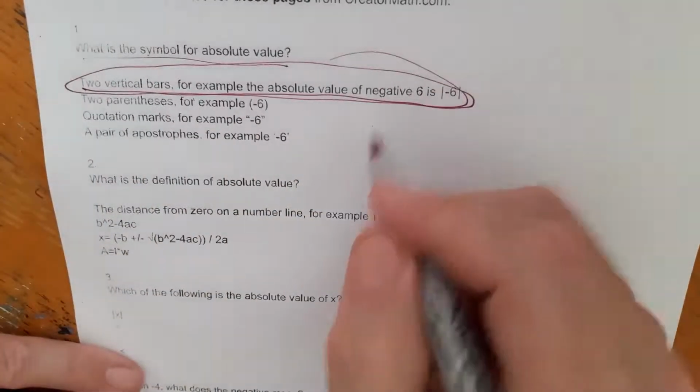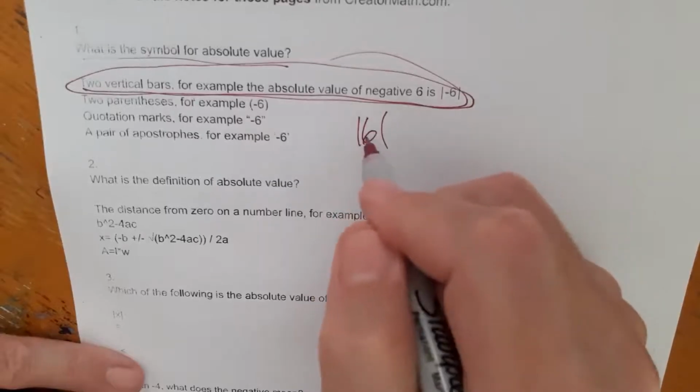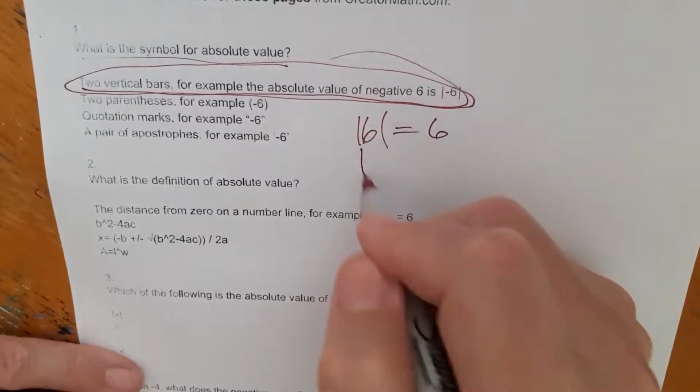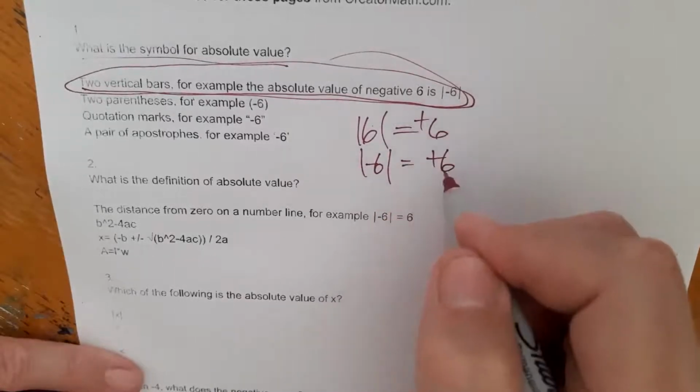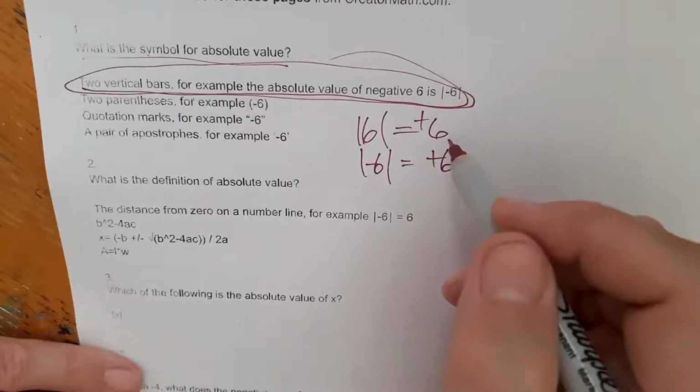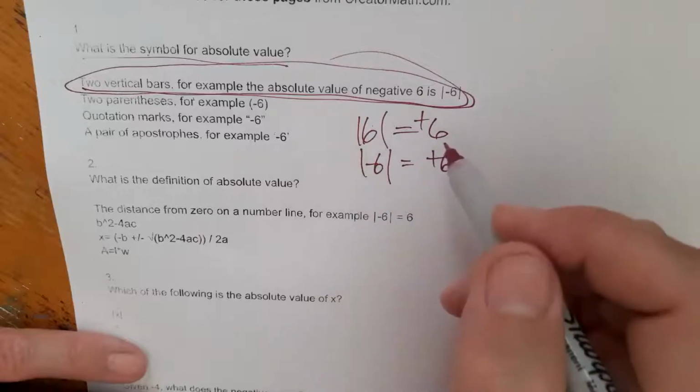Right, so, you could have vertical bar 6. This is the absolute value of 6. What does that equal to? 6. What's the absolute value of a negative 6? It is positive 6. Always positive because it is the distance on a number line of 6 from 0. So that's got to be a positive value.